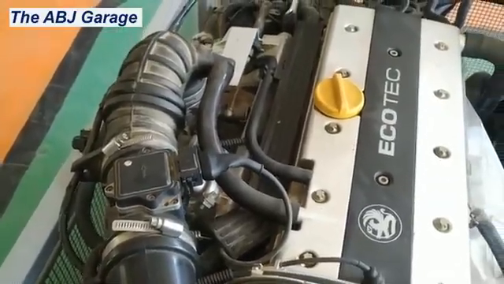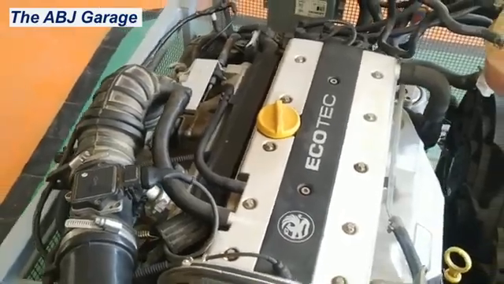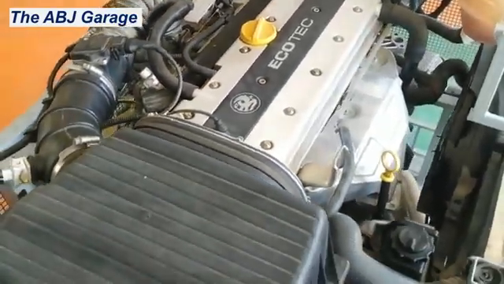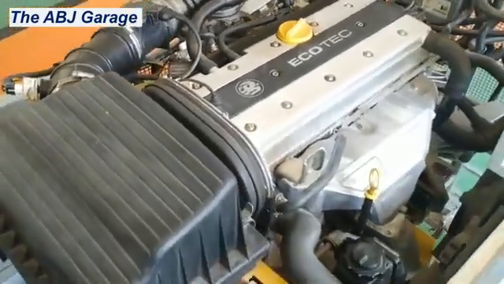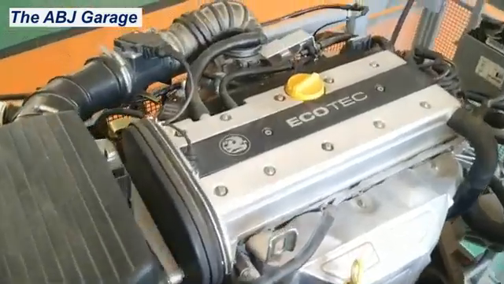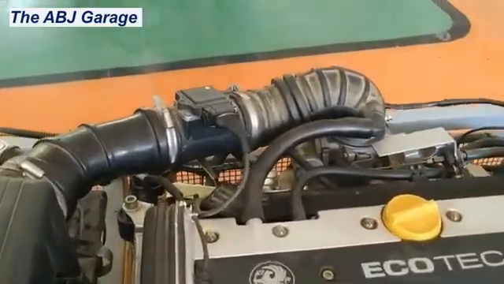The fourth symptom of faulty mass airflow sensor is hard starting condition. If you notice that your car has become more difficult to start in the morning, especially in cold weather, there is a chance that bad mass airflow sensor could be the cause of this.